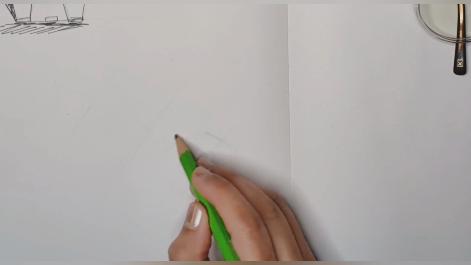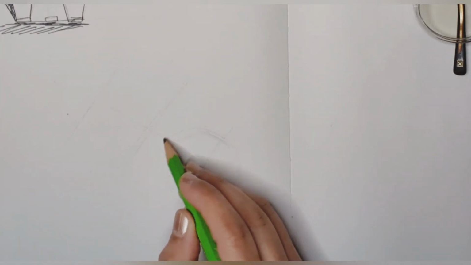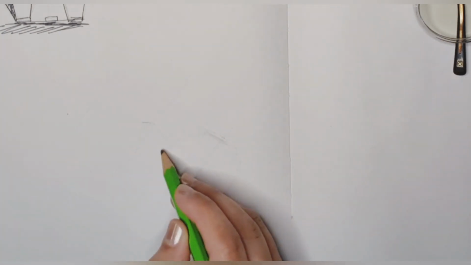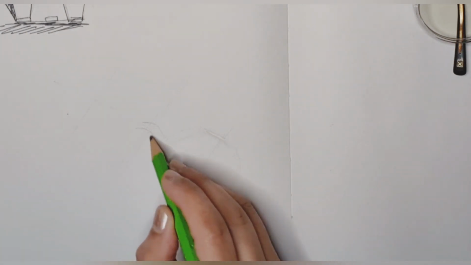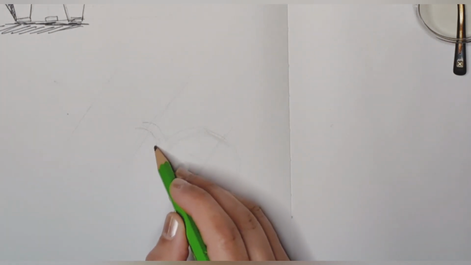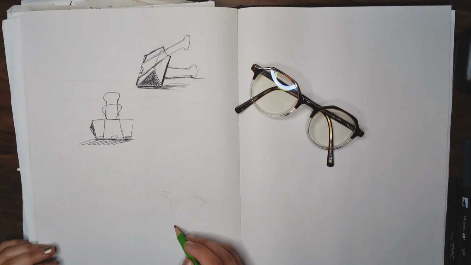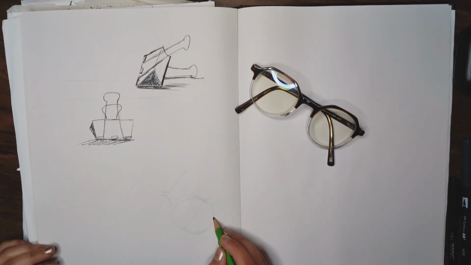Okay, and then there's all this little space around this glass that creates the shape and form of the glass. Now you want to take your time here and make sure that you spend some time perfecting each line a little bit, making sure that it's close enough to the actual design of this object.